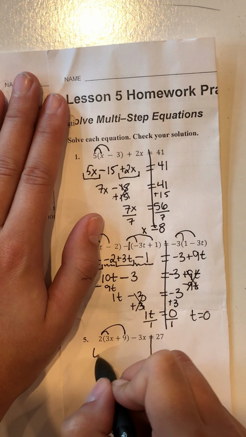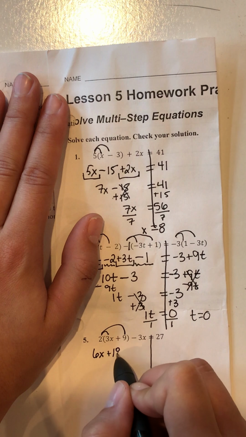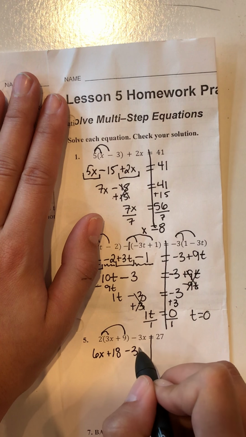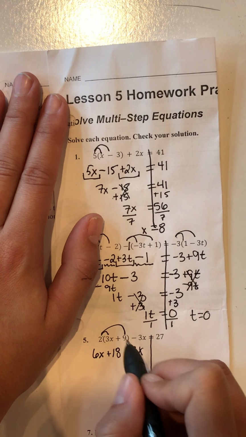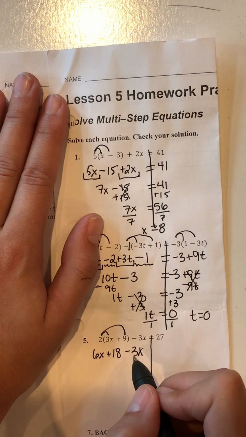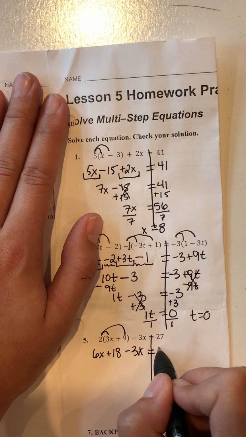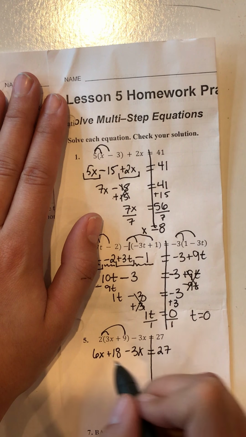For the last problem in number 5, I notice that there's distributive property. 2 times 3x is 6x. 2 times a positive 9 is a positive 18. Drop the minus 3x down. Do not distribute that 2 to the negative 3x because that is not inside the parentheses. Drop the equal sign down, 27.